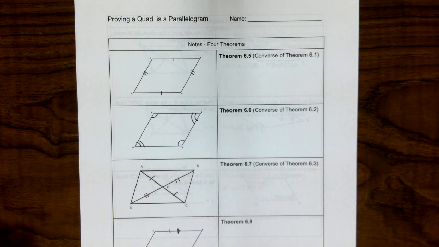Alrighty, guys, so we're going to continue on with talking about quadrilaterals. And today we're going to look at proving that a quadrilateral is a parallelogram. Okay, so let me give an overarching idea of what we're doing today. So yesterday we said that these things were parallelograms, and because of that, some special things happened.